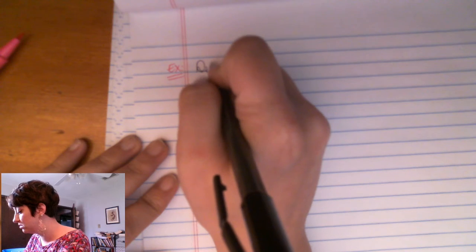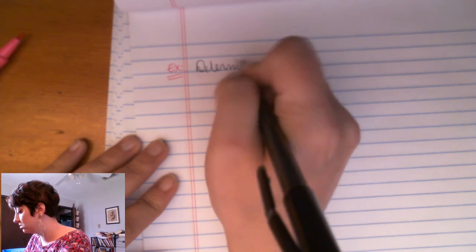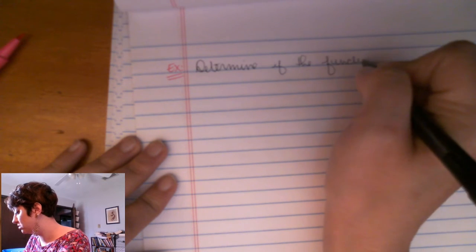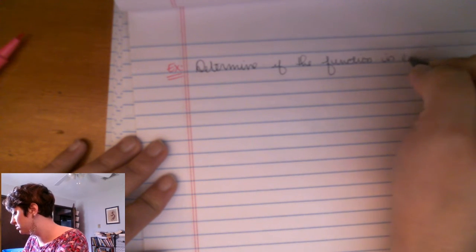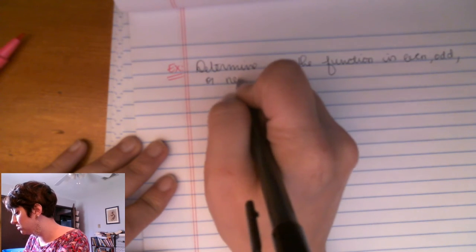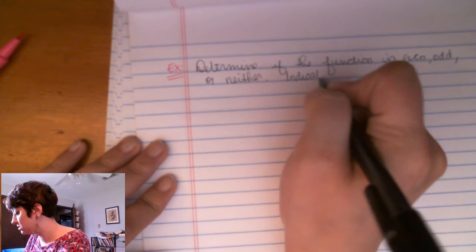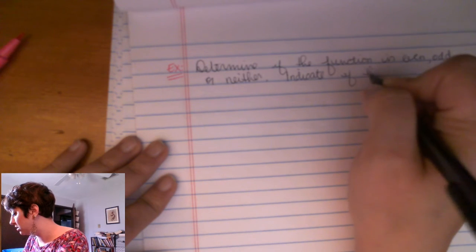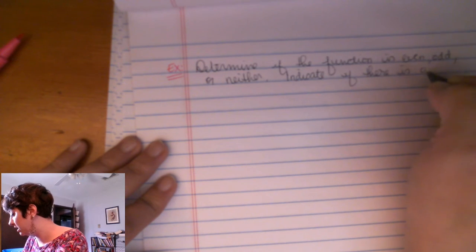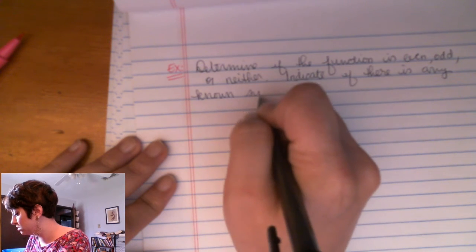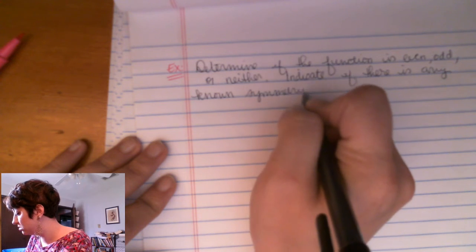So determine if the function is even, odd, or neither. Indicate if there is any known symmetry.